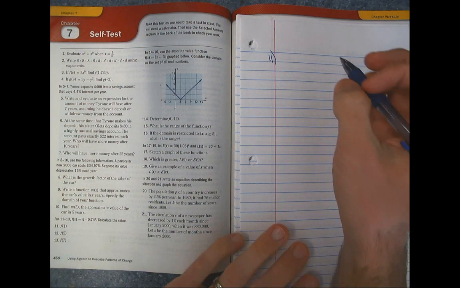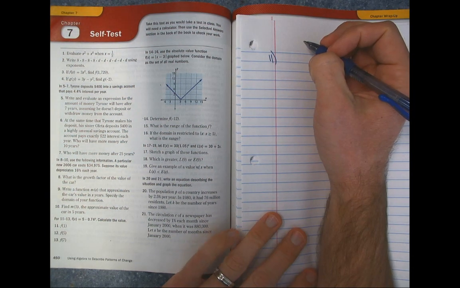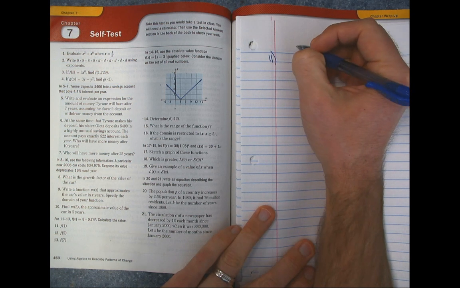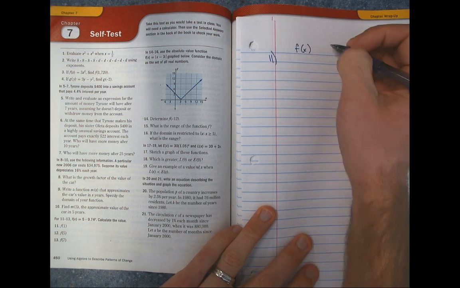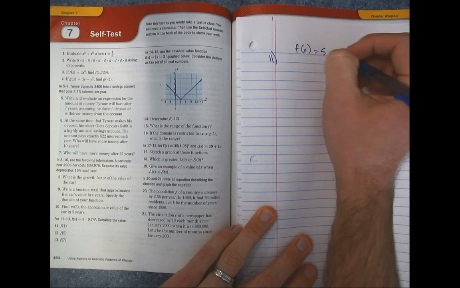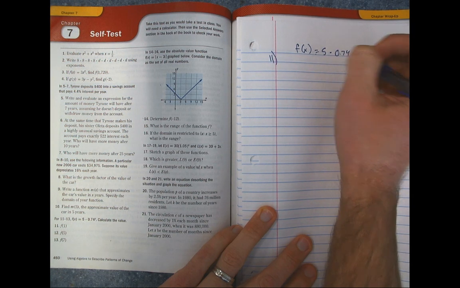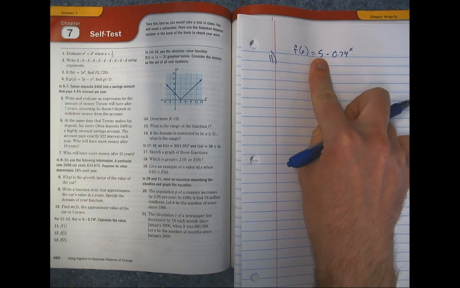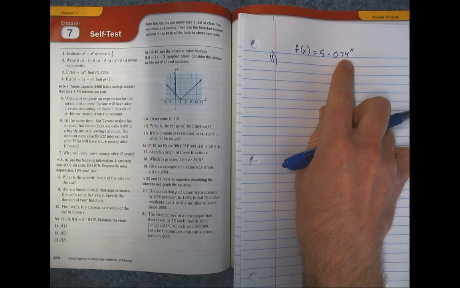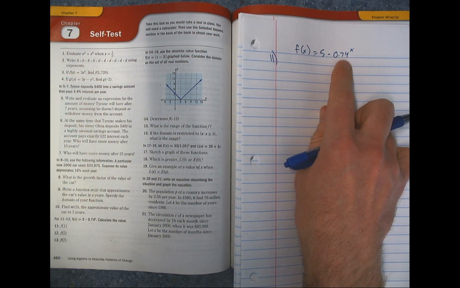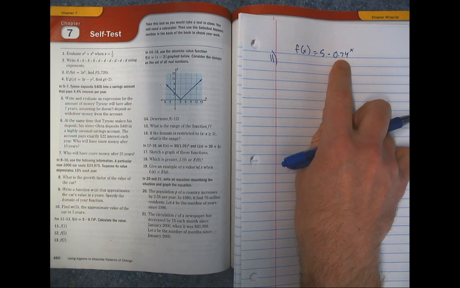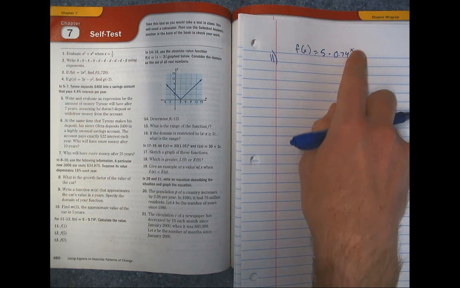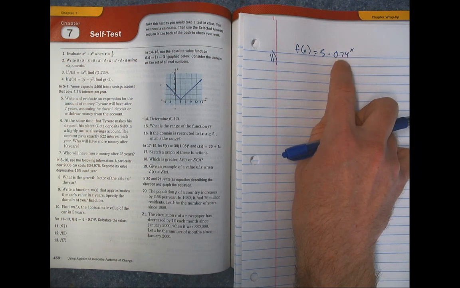All right, number 11. For 11, 12, and 13, we are going to use this function, f of x equals 5 times 0.74 raised to the x. So you're starting with 5 of something, and it's going down by 26%. Where did I get 26%? 100 minus 26 gets me 74%. So I know if I'm going down to 74% for each amount of time, that means I'm losing 26%.